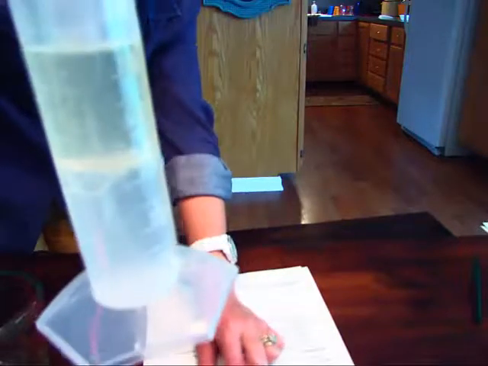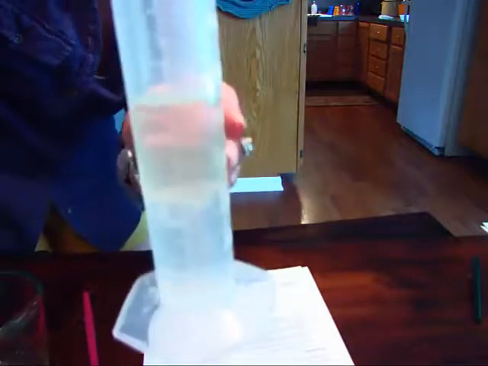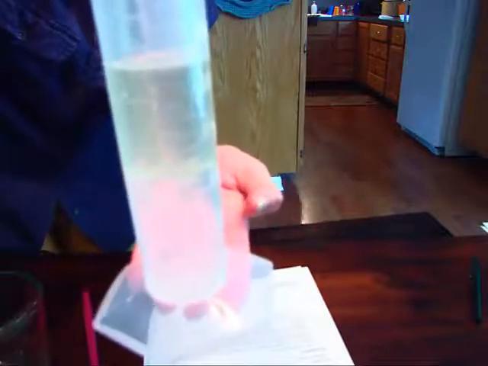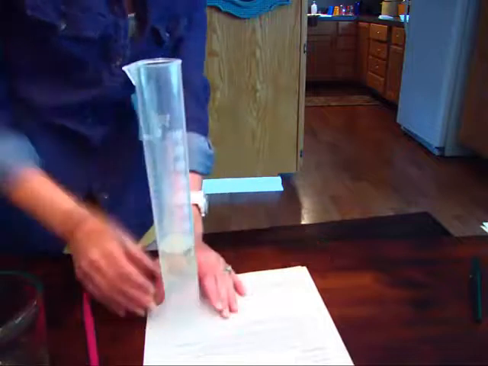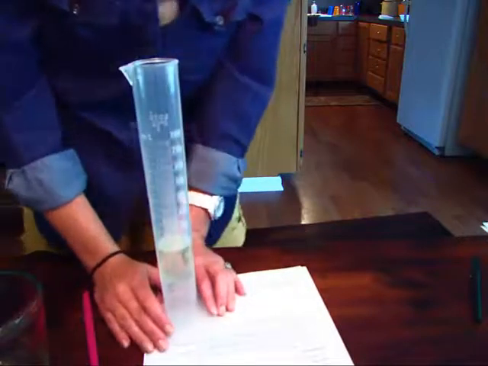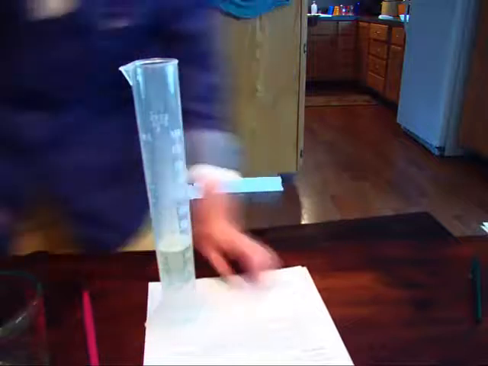Now we discussed that liquids with the greatest density will sink to the bottom of the graduated cylinder. So does that mean that our water is more dense than our oil? Let's add some more liquids to this graduated cylinder and see what happens. Number 4, measure 1/4 cup of maple syrup into the graduated cylinder.